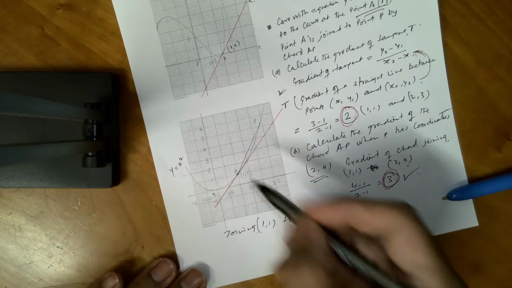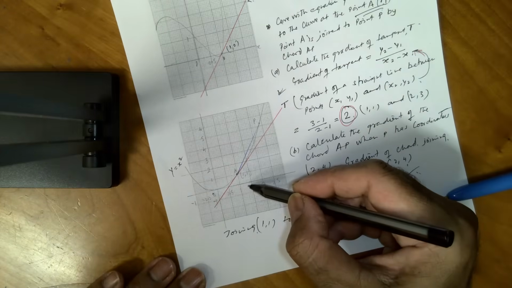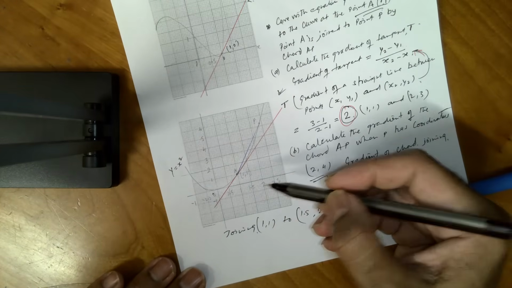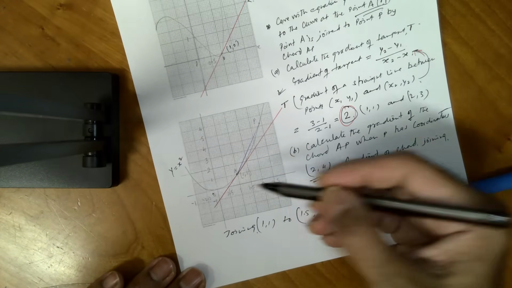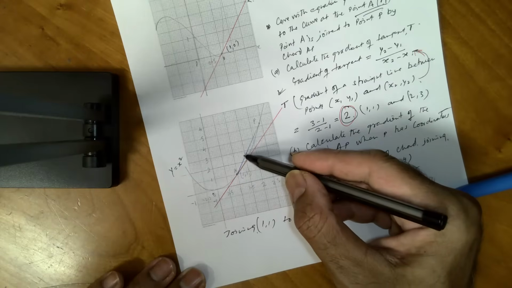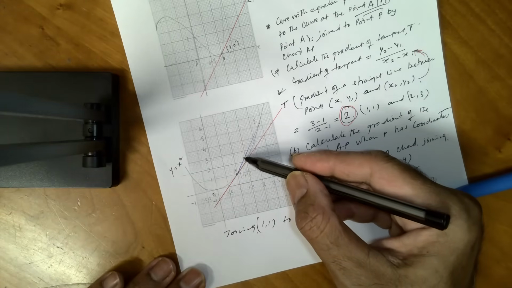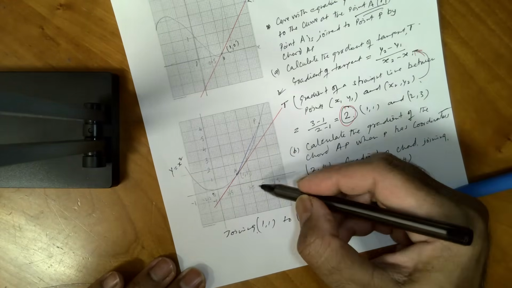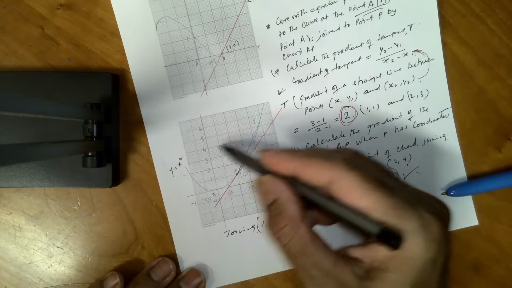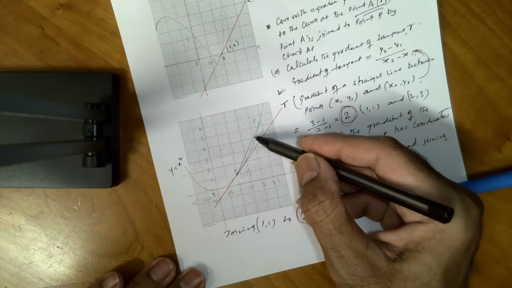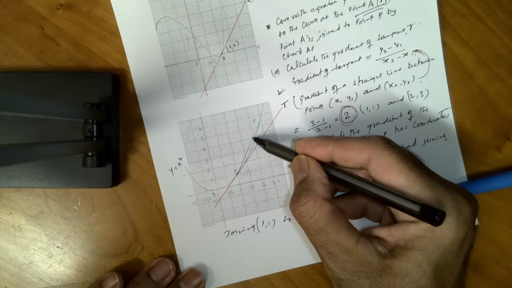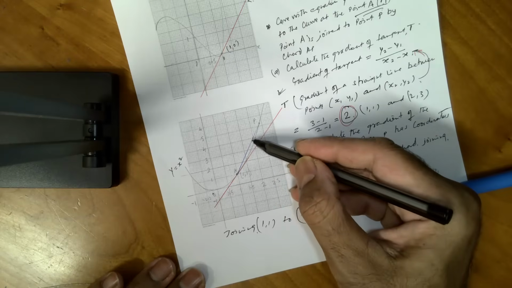So it's somewhere here. Right. Now you see before we had 2 and 4, which was here. So now it's coming closer to it.